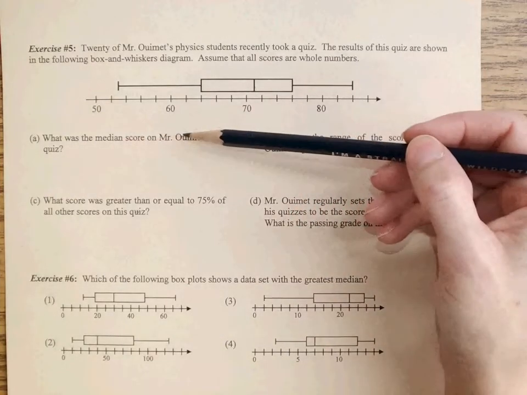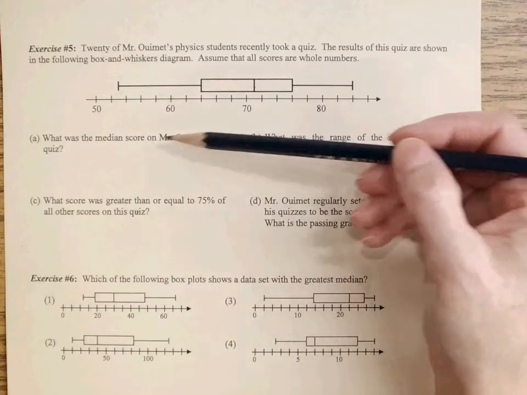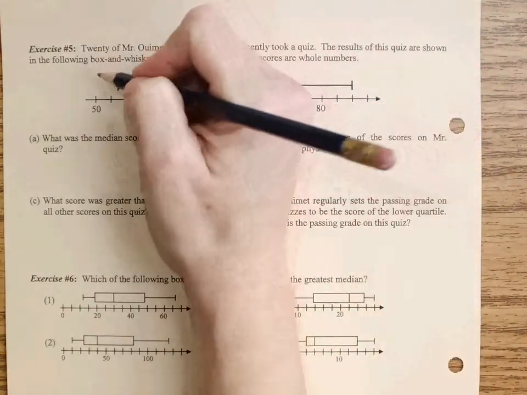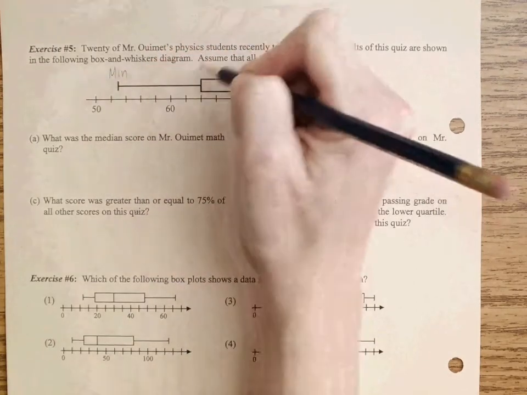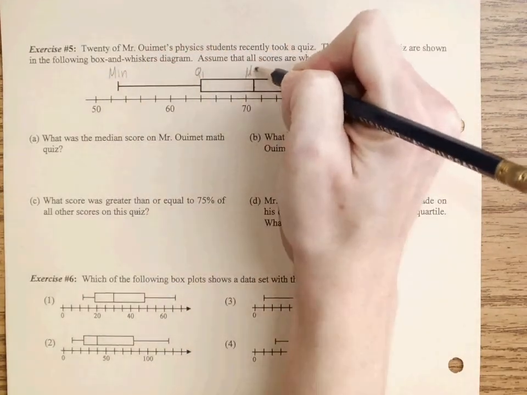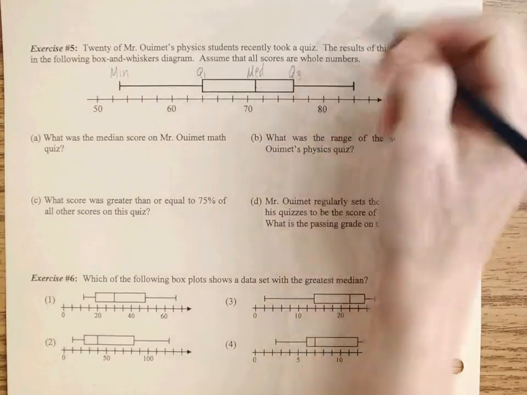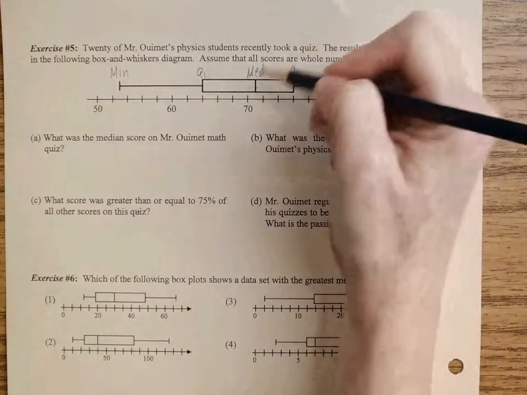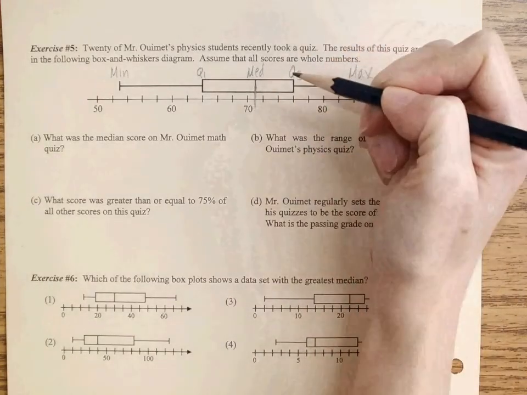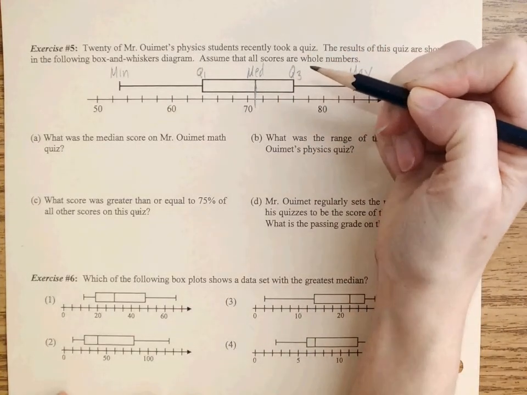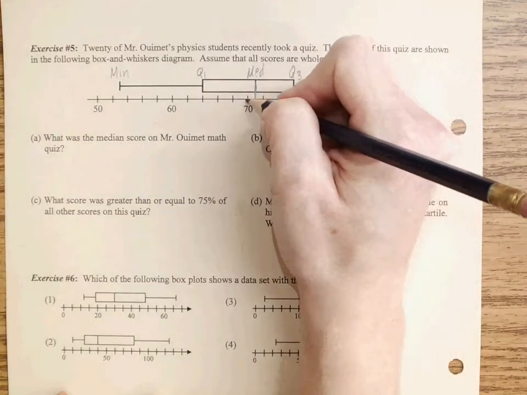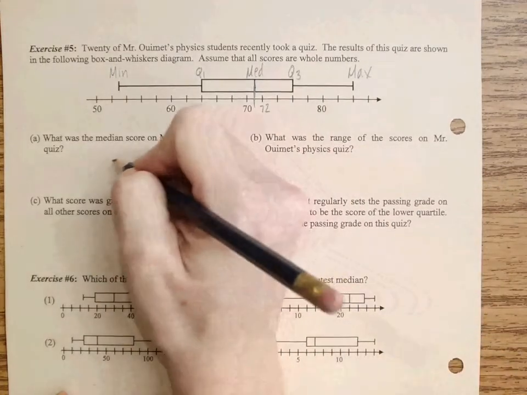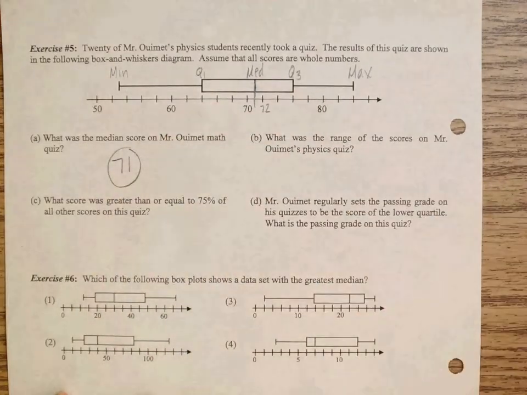What is the median score on Mr. Omet's physics test? Our median, so remember this is our min, Q1, median, Q3, and our maximum. So the median would be right about here. And let's see, if this is 70 to 80, this must be 72. So the median must be 71.